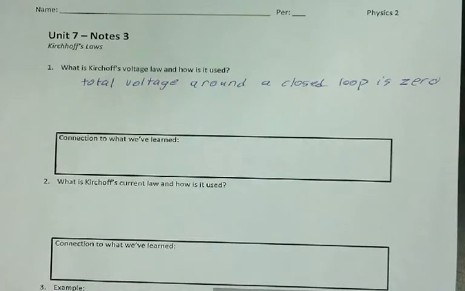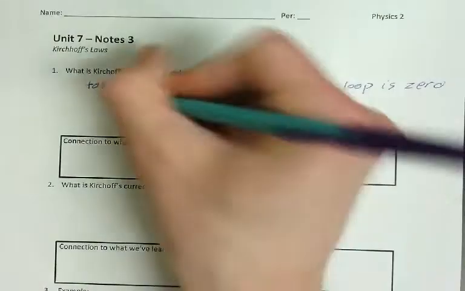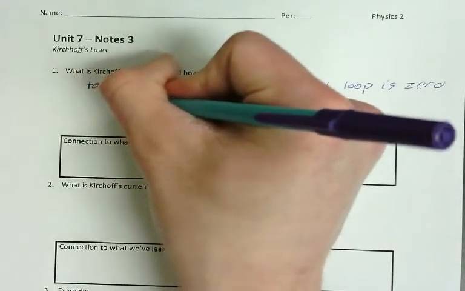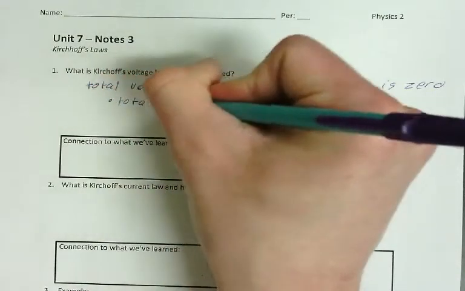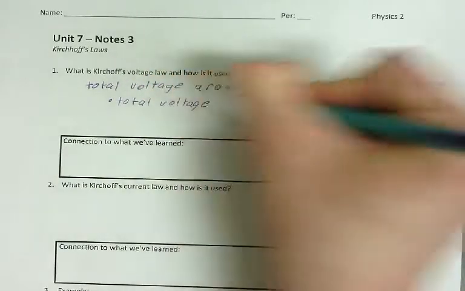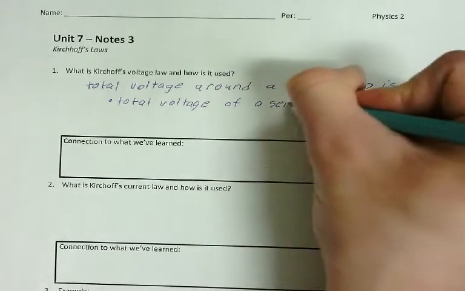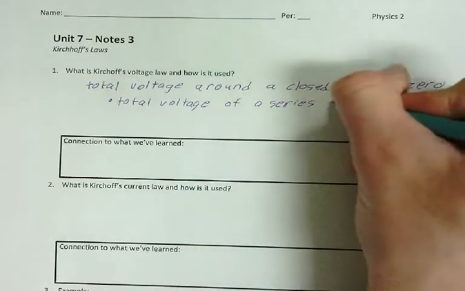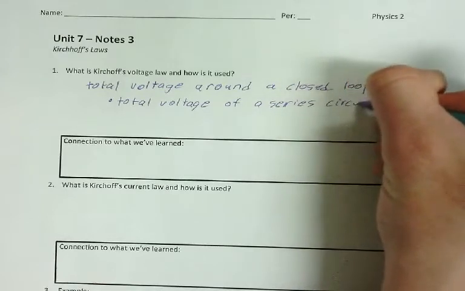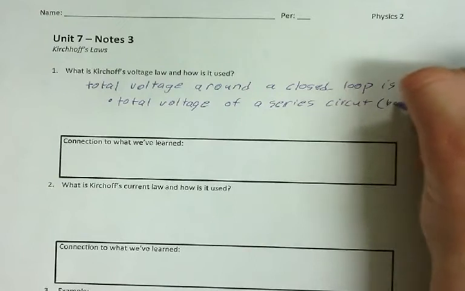Now you might say to yourself, Mr. B, I don't really understand what that means. Here's another way to think about it. Another way to think about it is that the total voltage of a series circuit, so basically that would be the battery, right?